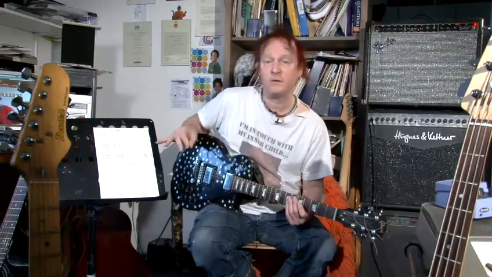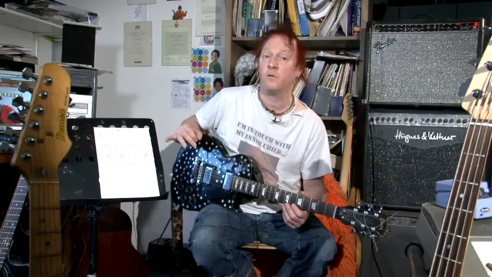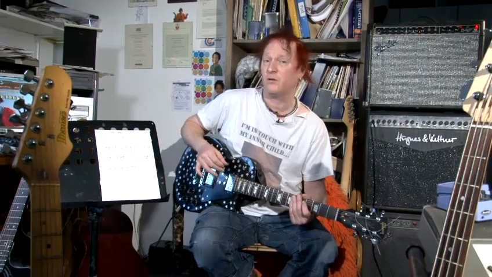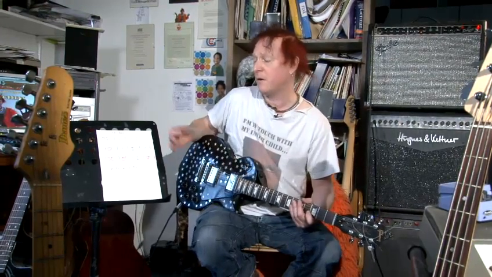There are very many blues songs and quite a lot of them use this structure. It's called the 12-bar structure. That's why you hear this phrase, the 12-bar blues. The reason it's called the 12-bar structure is because it's got 12 bars of music in it.